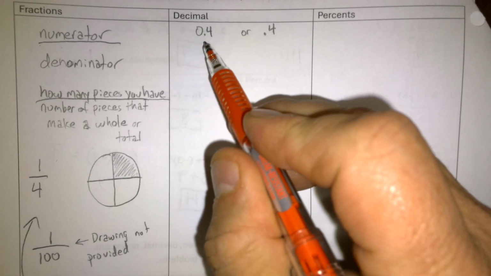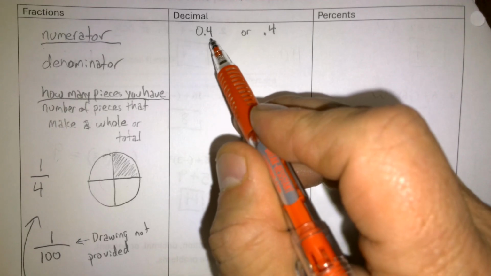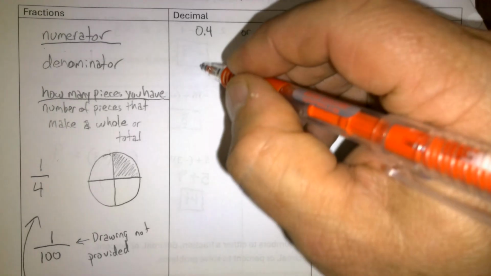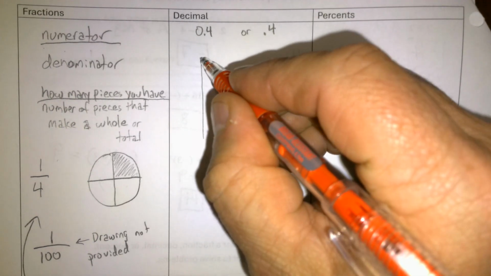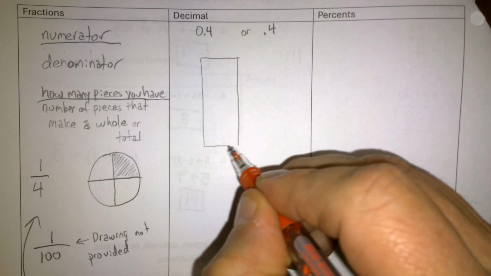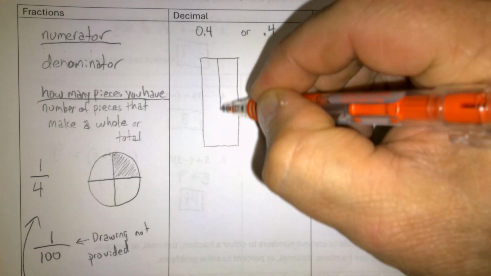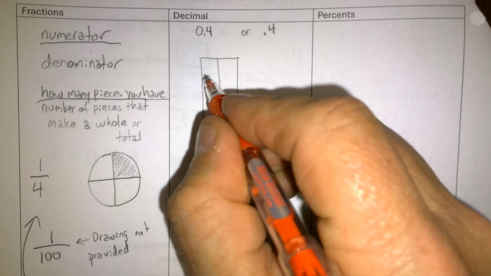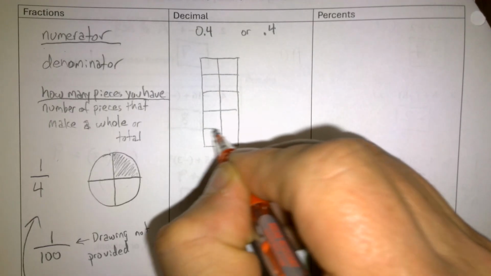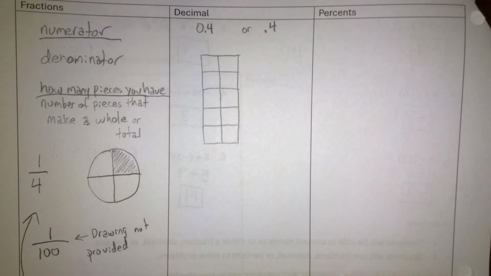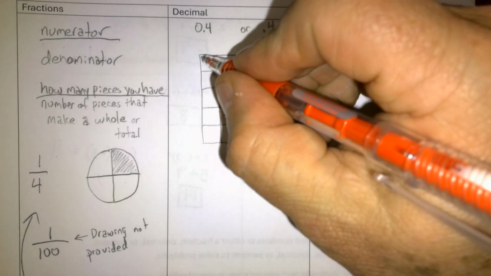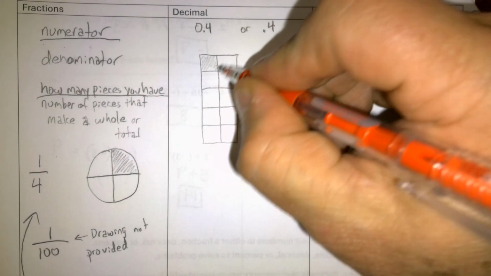So what does this represent when I say 0.4? Well, this is actually 4 out of 10. So I'm going to draw a box. Cut that box in half. And then I'm going to cut this into 5 equal parts. So what I've done is I've made 10 boxes. And I'm going to shade 4 of them.